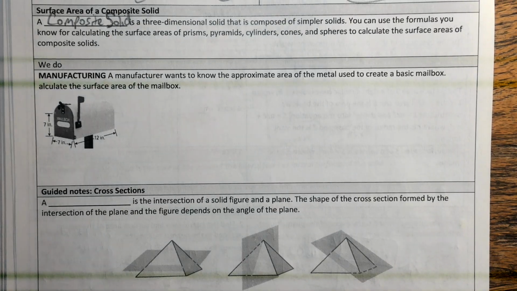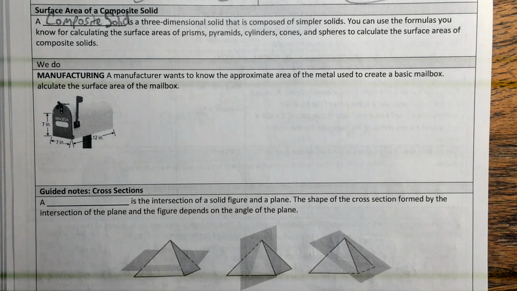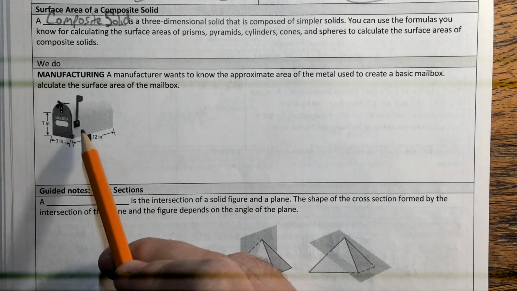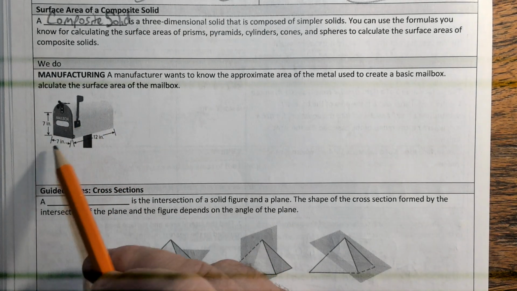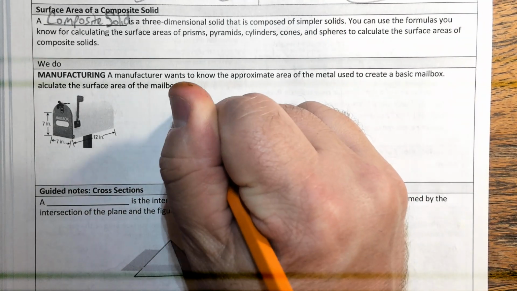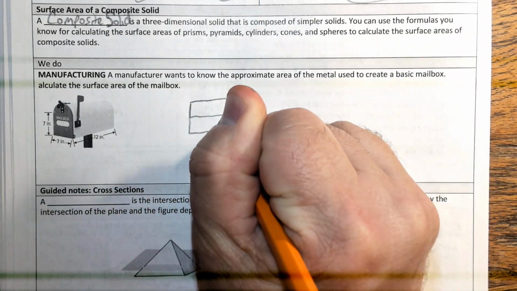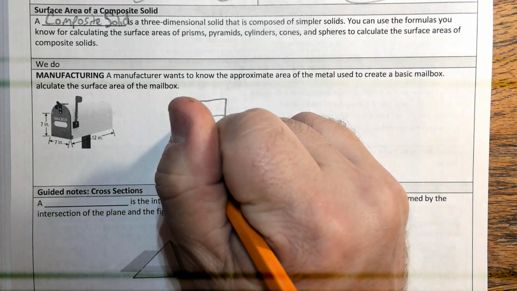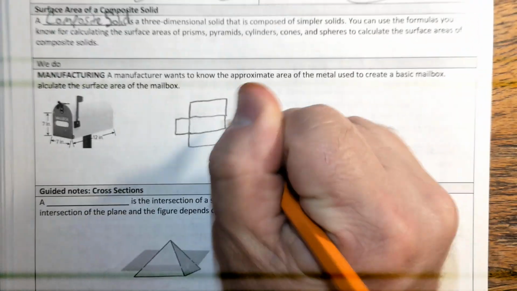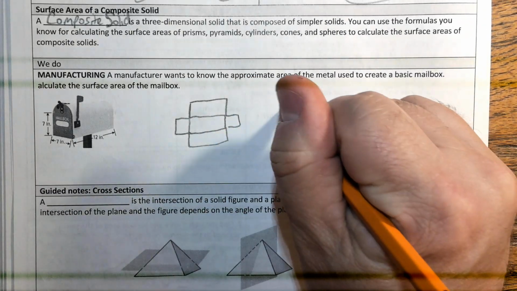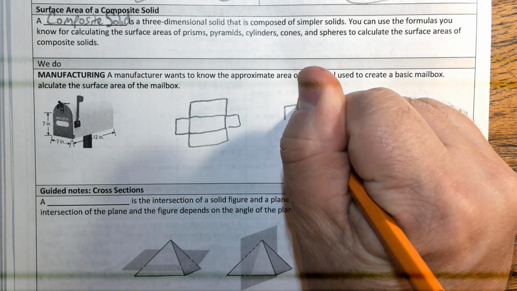So the mailbox, and you guys know I can't draw. But we're going to unfold this mailbox, and I'm going to show you what it would look like if we unfolded it. You're just going to have to trust me, because I don't have any fancy animation that I can show you cool stuff with. I apologize for that, but I do try.